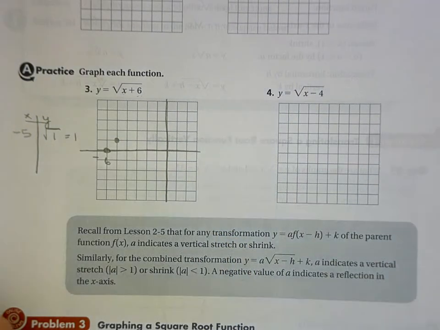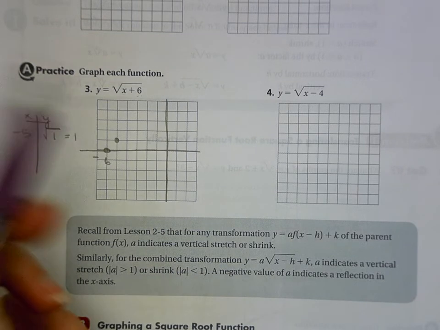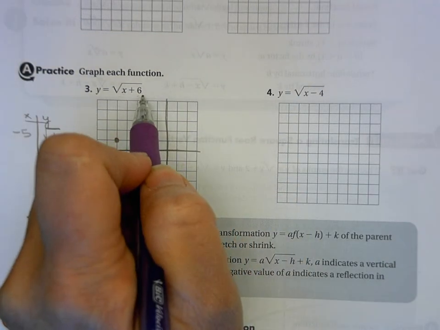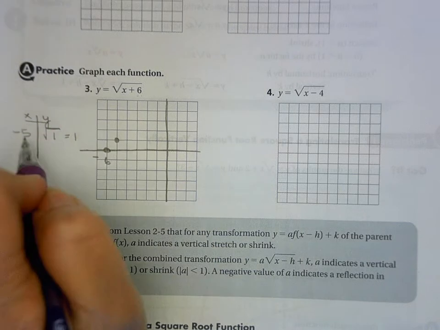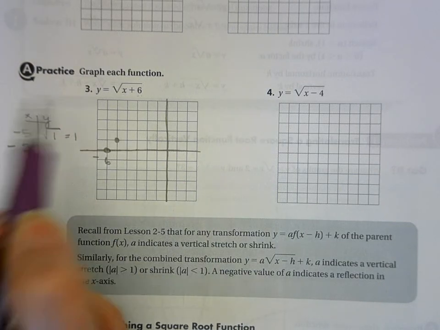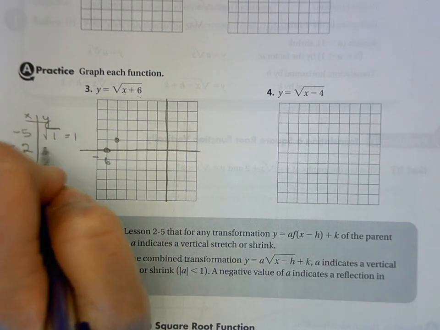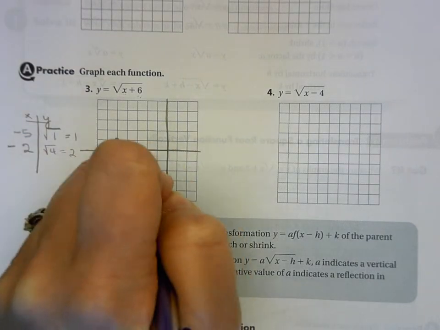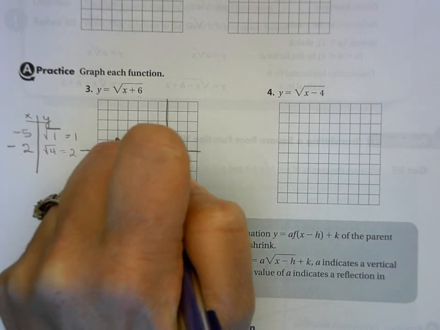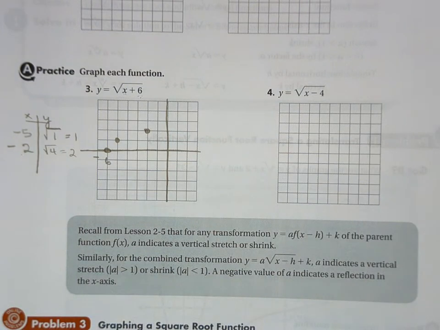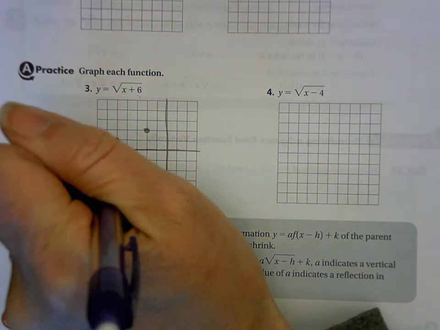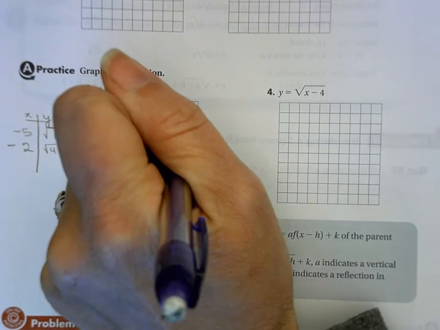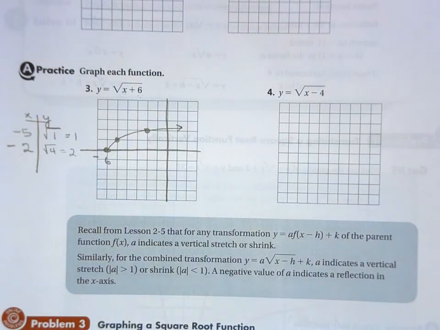Right, and so now I'm thinking, what are some other numbers I know the square root of? I know the square root of 1, and I also know the square root of 4. So I'm going to plug in -2, right? -2 plus 6 is 4, so the square root of 4 is 2. So -2, 2. Okay? And then there's my graph. So that was question number 3.